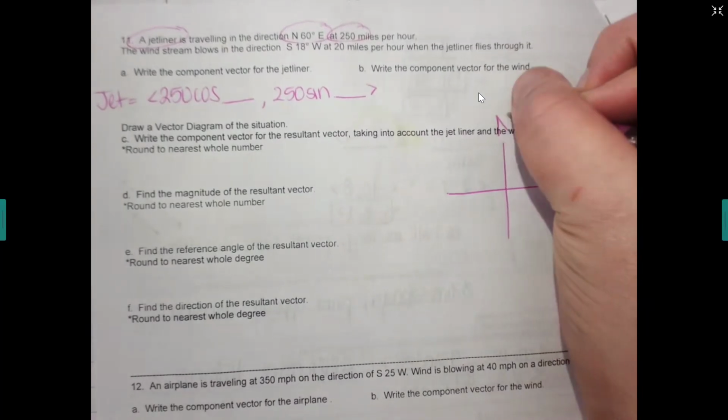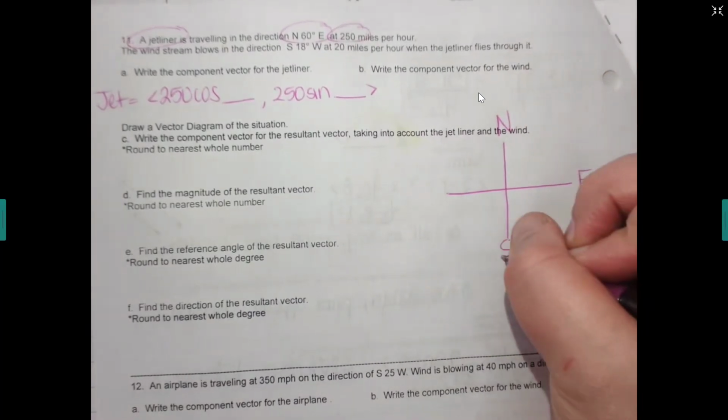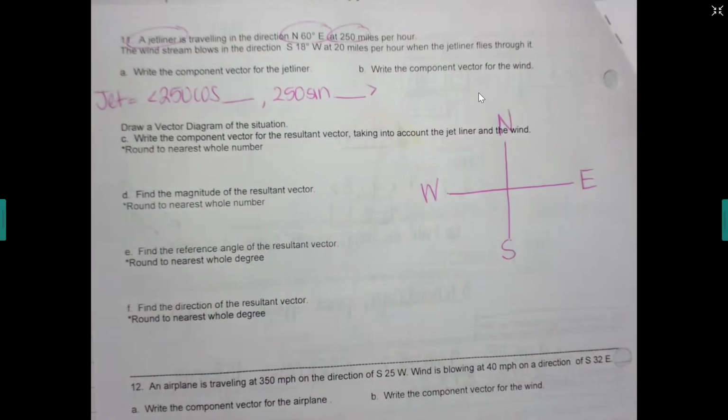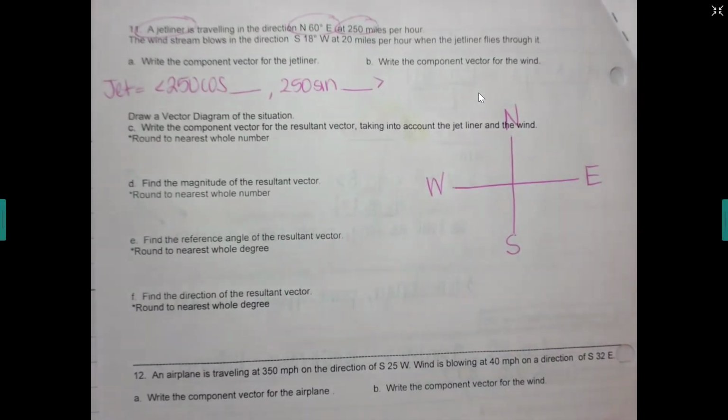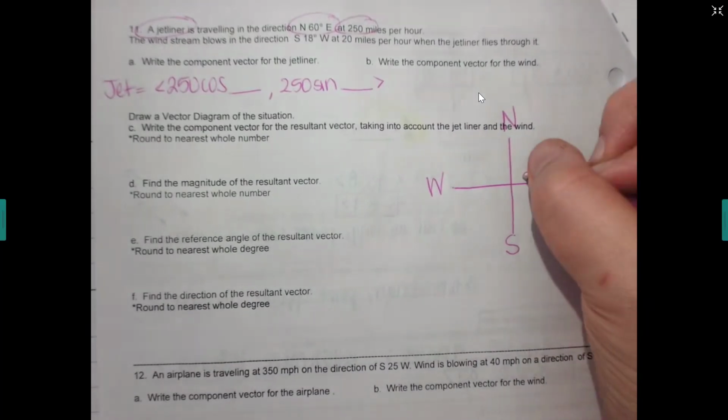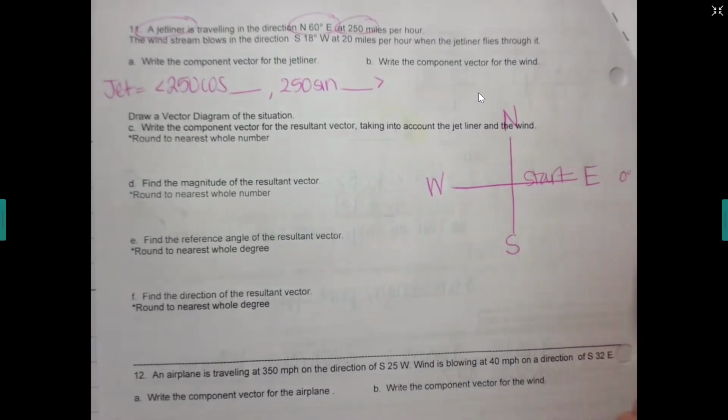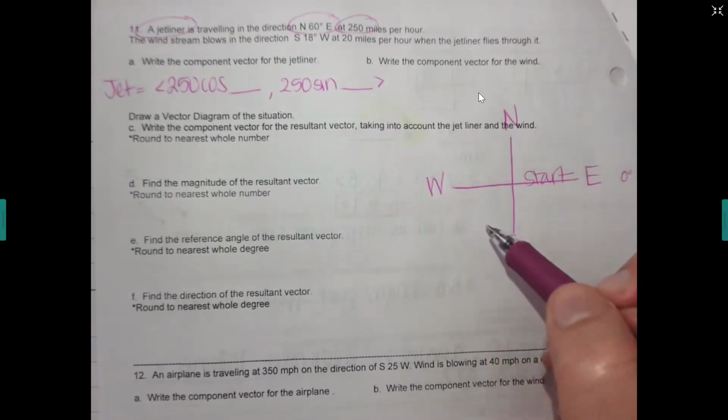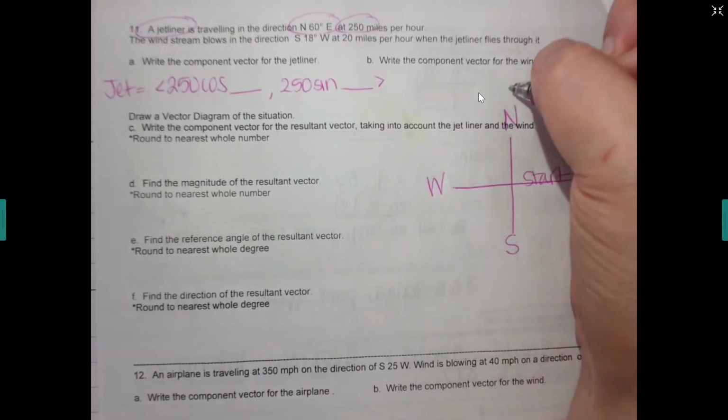Okay, this is never eat soggy waffles. Where do I start at 0 degrees? East. Remember, this is the starting point, just like on the unit circle. And then remember, I rotate this way. So what would that make north? 90.